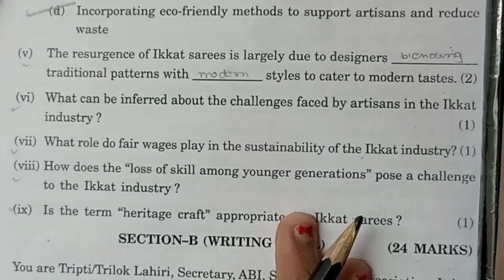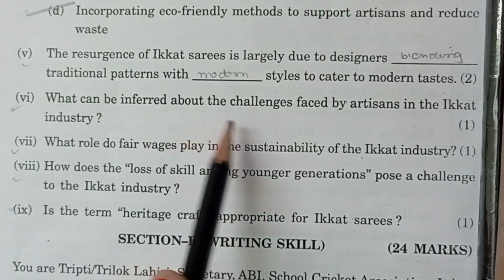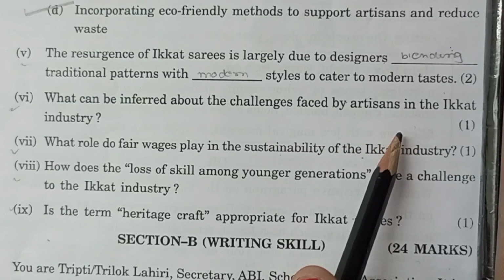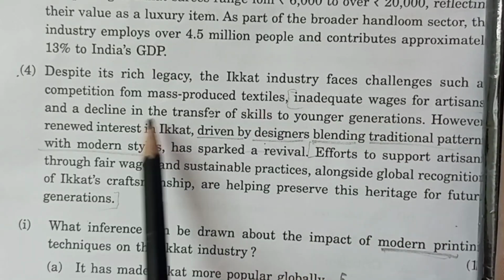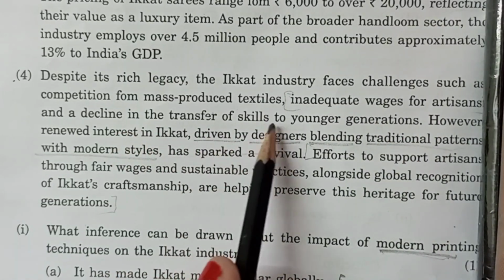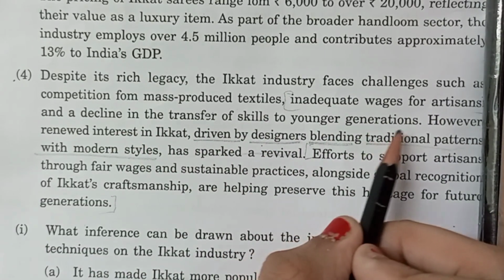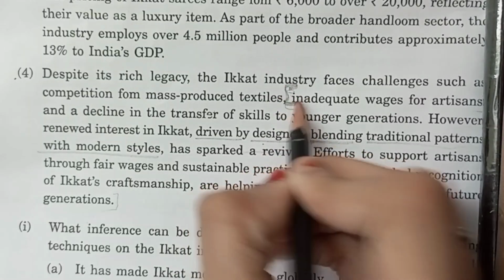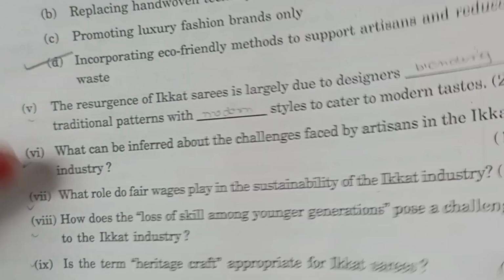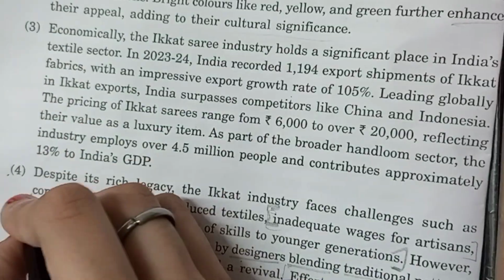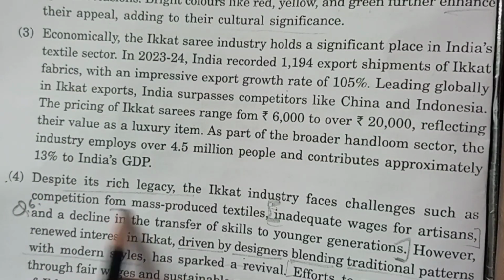So question number 6. What can be inferred about the challenges faced by artisans in the ikat industry? So here the answer comes. Inadequate wages for artisans and a decline in transfer of skills to younger generations. This is the answer to this question. Question number 6. You can write this line as an intro.